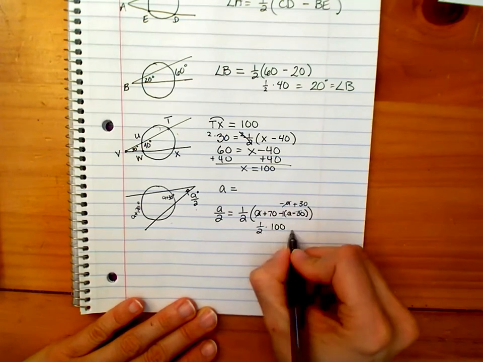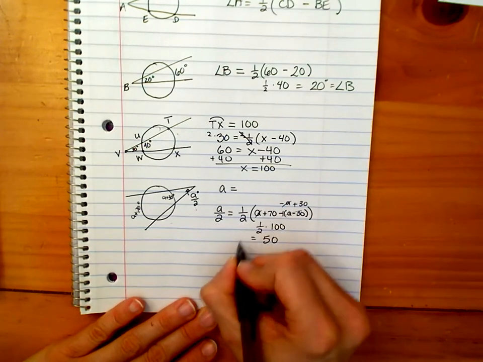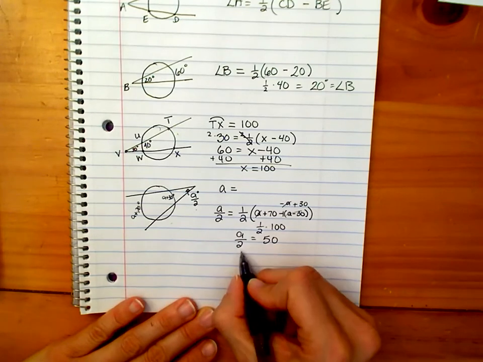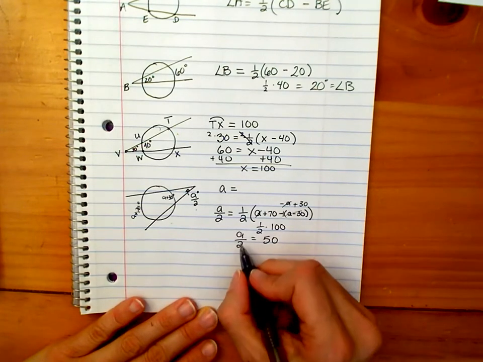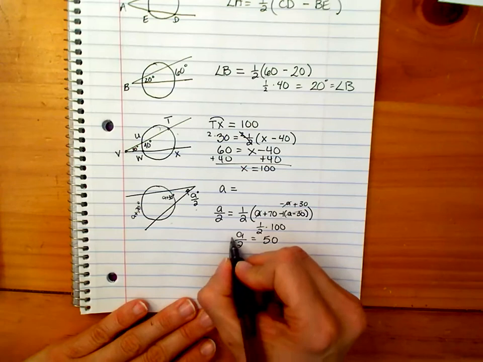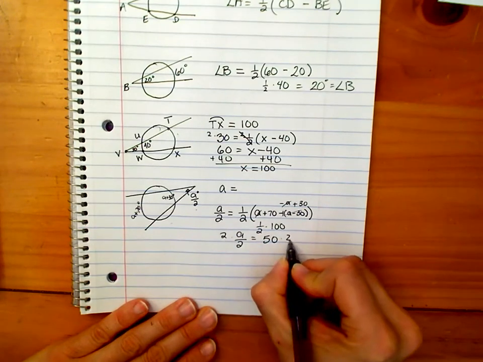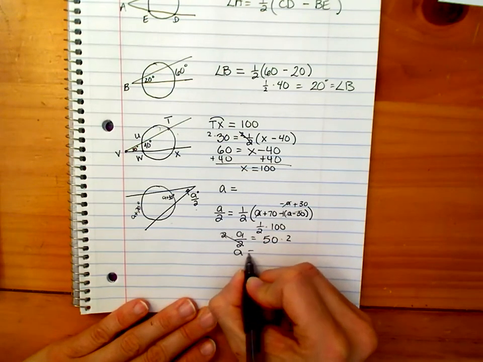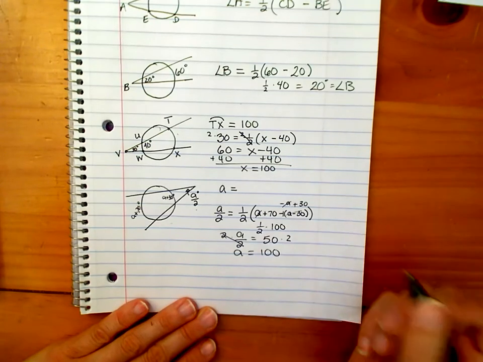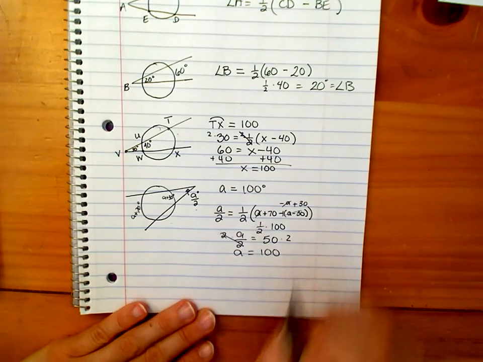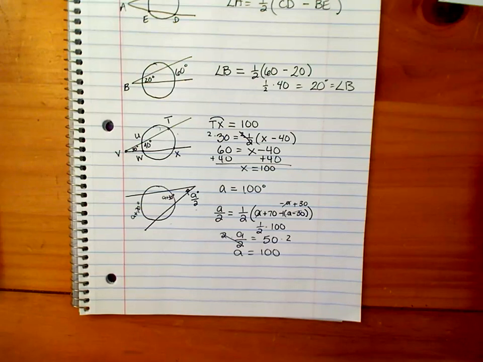Now I need to take half of 100, which is 50. So I get a divided by 2 equals 50. Well, you can say what divided by 2 equals 50, or you can multiply both sides by 2, and a would equal 100. And that is our lesson on angles formed by two secants.